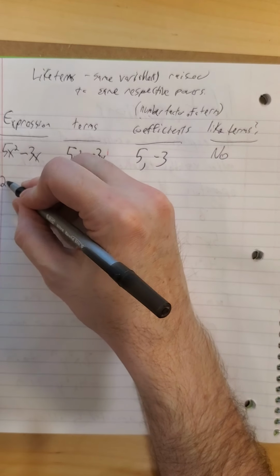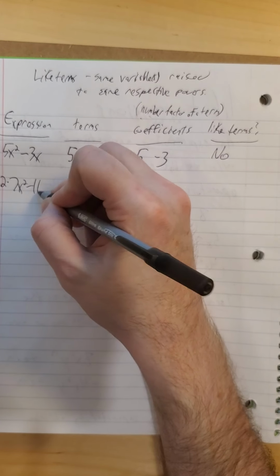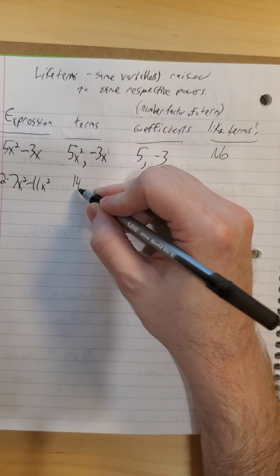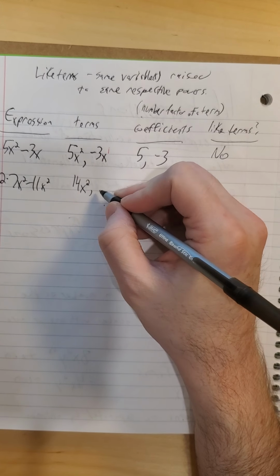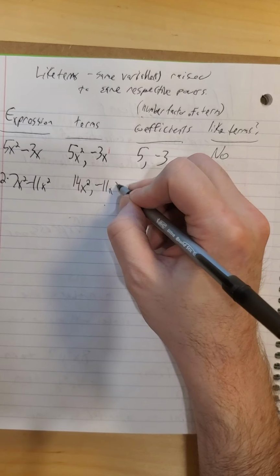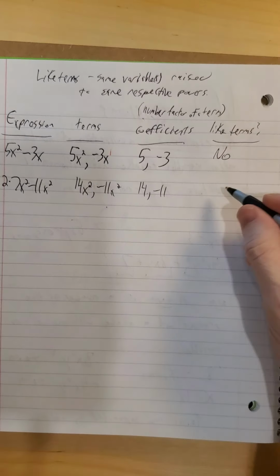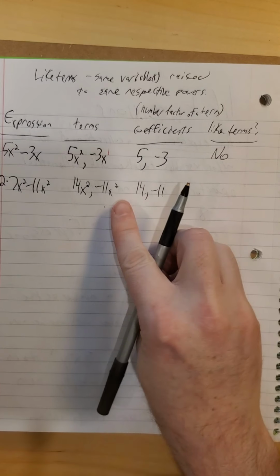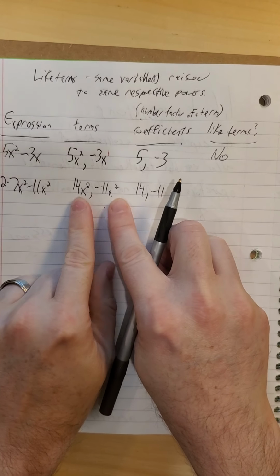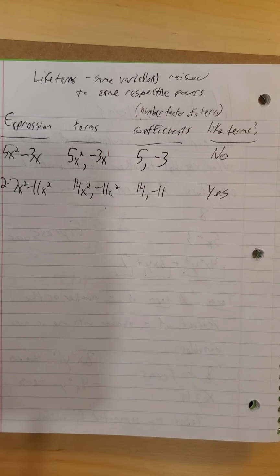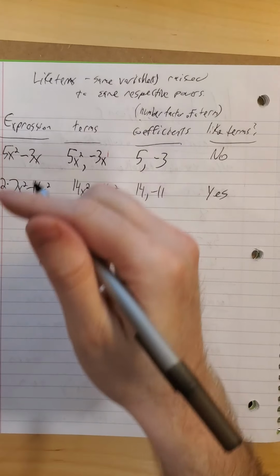Let's see. 2 times 7x squared minus 11x squared. Our terms, a little simplifying, would take us to a 14x squared and a negative 11x squared. Coefficients then would be a 14 and a negative 11. And since these have exactly the same variable raised to exactly the same power, they are considered like terms.